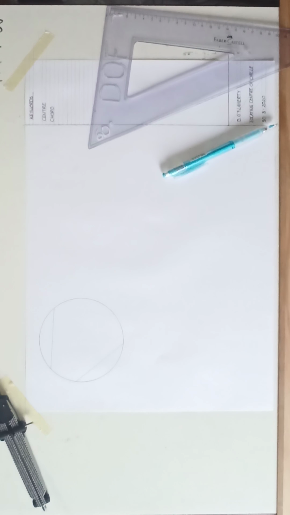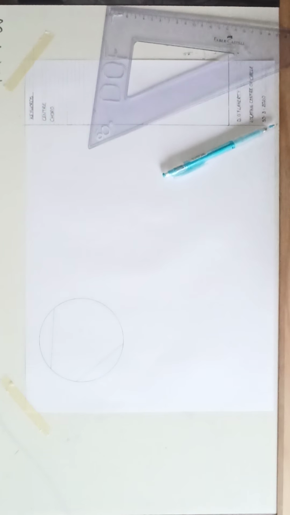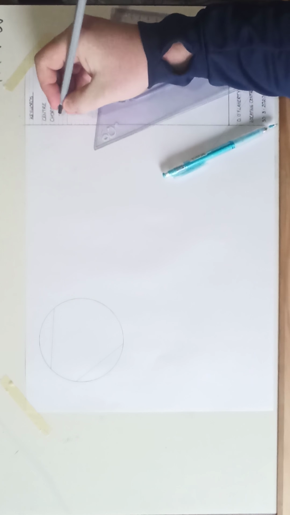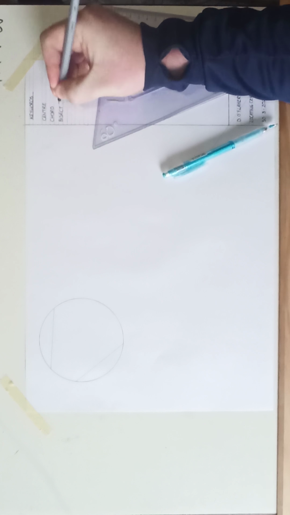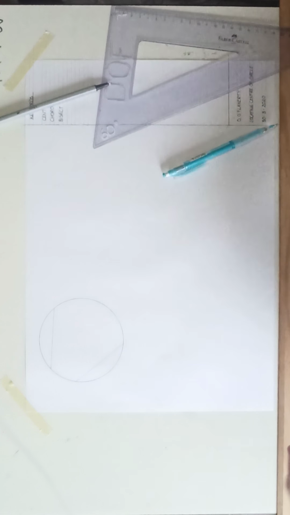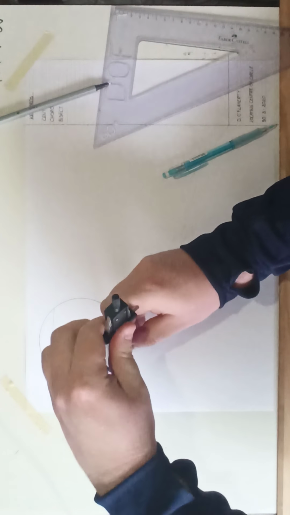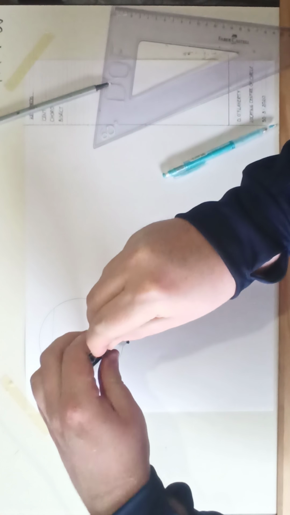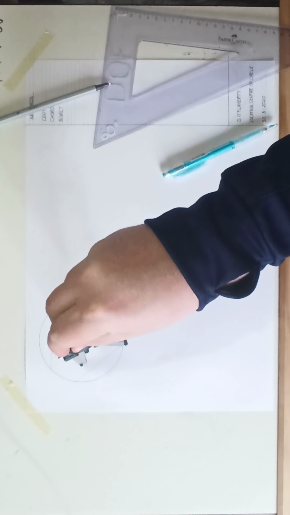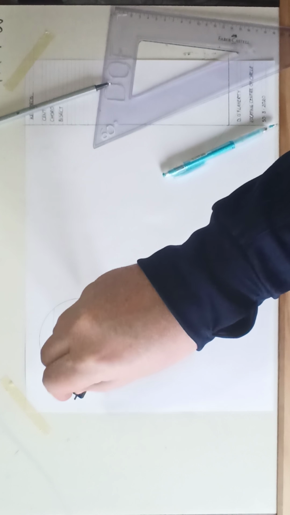So once I have my two chords, what I need to do is bisect them. So we'll stick that in our keywords: we're going to bisect the two chords. As you know, put the point of my compass on the end of the line. Take a distance more than halfway. Swing an arc one side, swing an arc the other side.